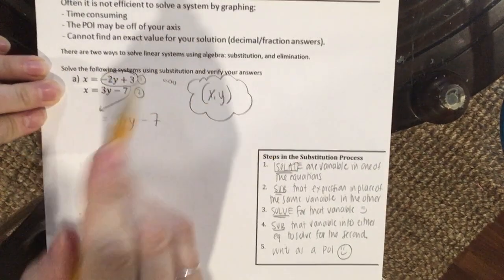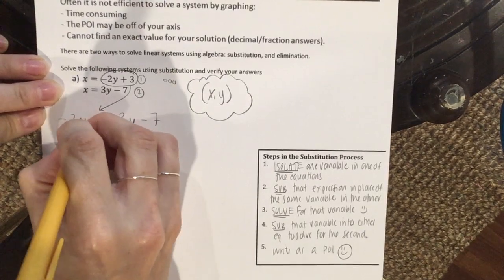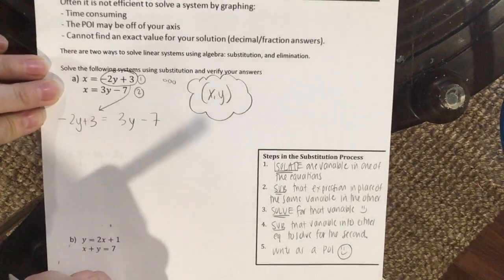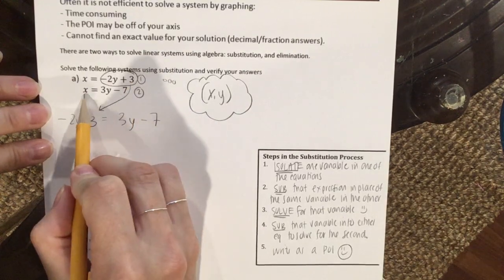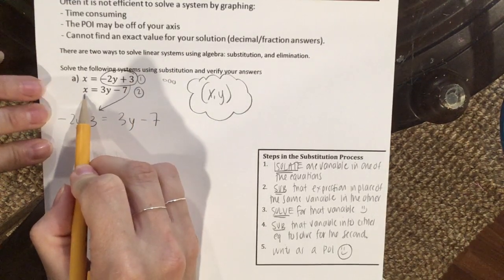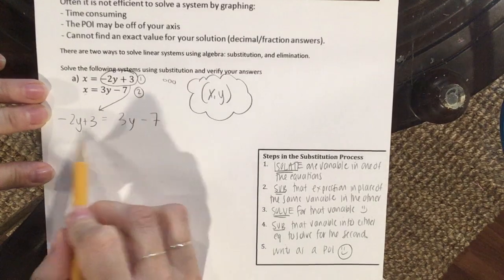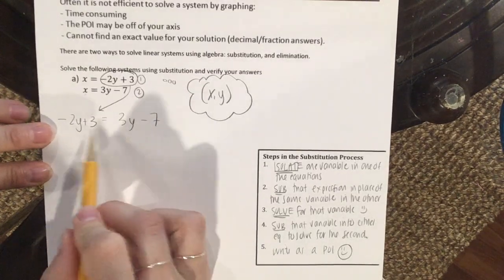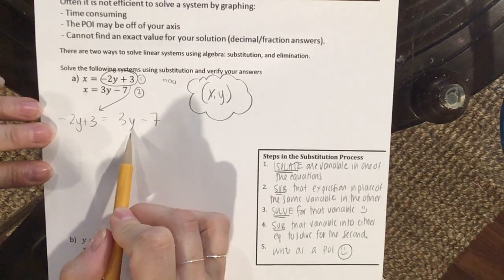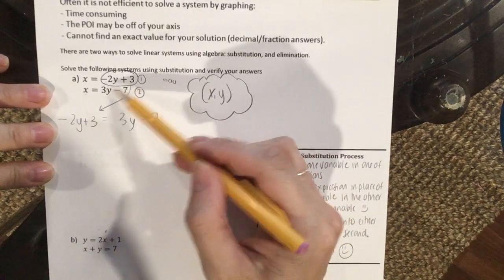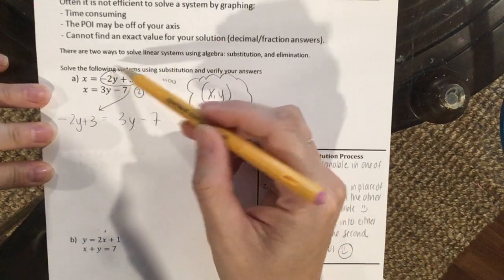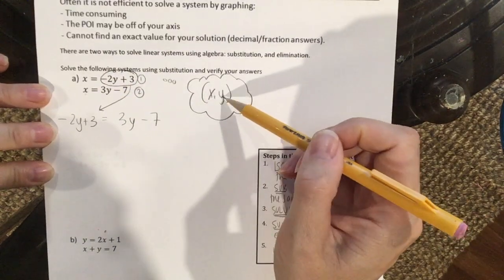So instead of writing X, I'm going to substitute in what X is equal to. I took the expression for X and I substituted it right in for X in the second equation. Because look what that gives me. That gives me one equation with one variable that I can easily solve. Because our problem with solving two equations is that they have two variables. The whole point of solving this system is that I need an X and a Y.